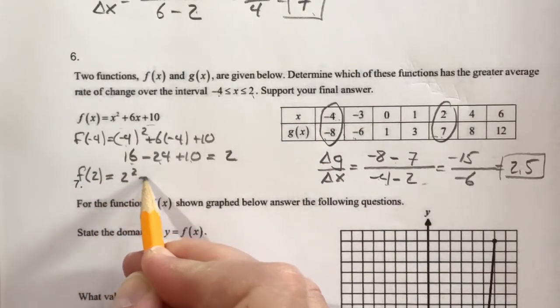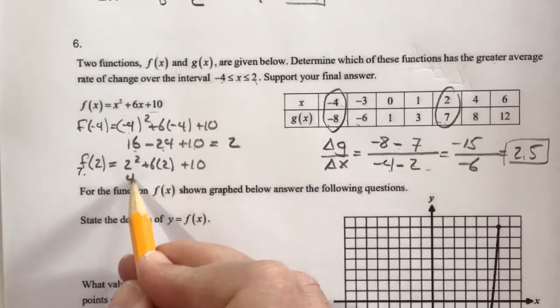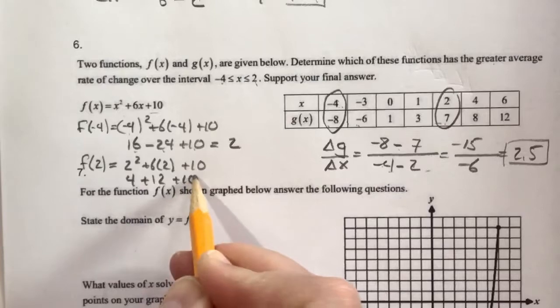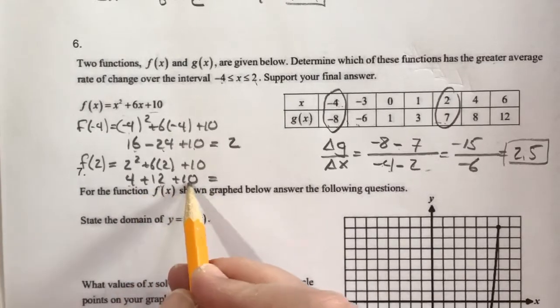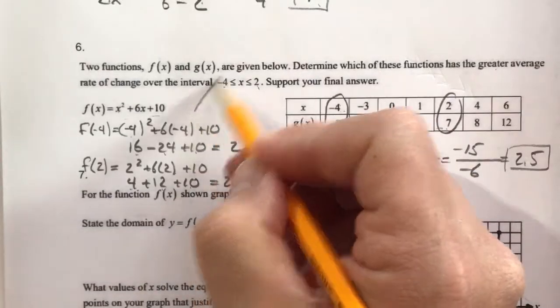So I get 2 squared, 6 times 2 plus 10. So that's 4 plus 12 plus 10. 16, that's 26. All right, I'm running out of room, so I'm going to finish it up here.